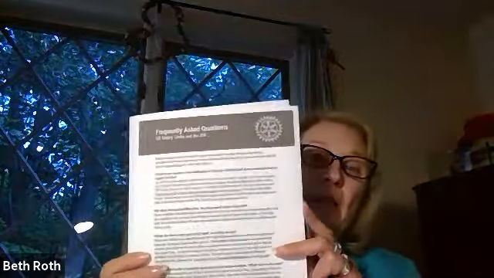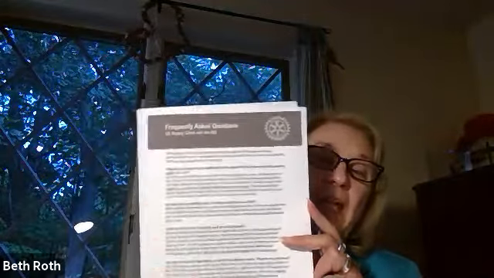As a Rotary Club, you do understand that, and I put this little form in your packet as well. This comes from RI, and it gives you some facts and answers a lot of the frequently asked questions about, well, do we have a 501c4?